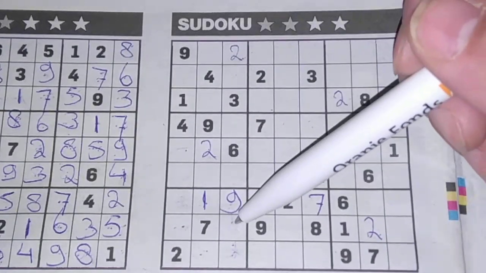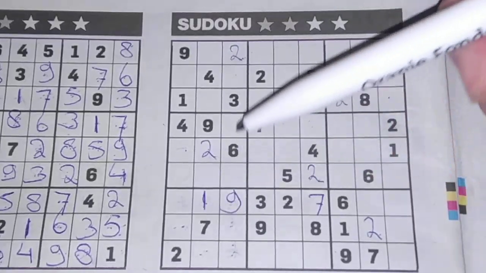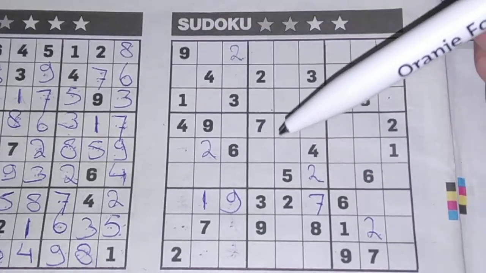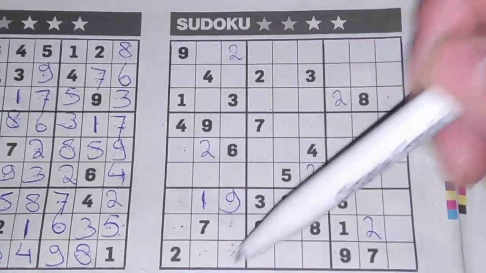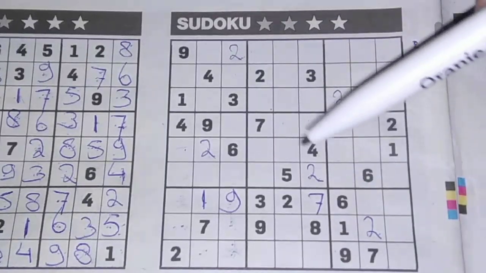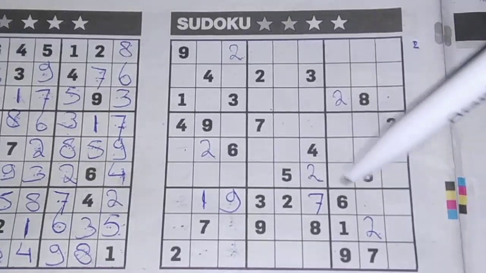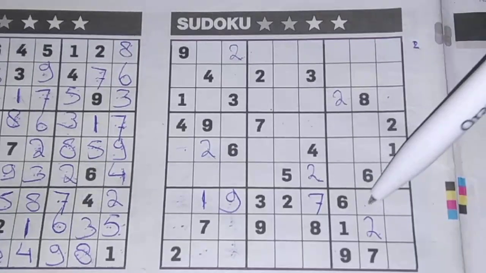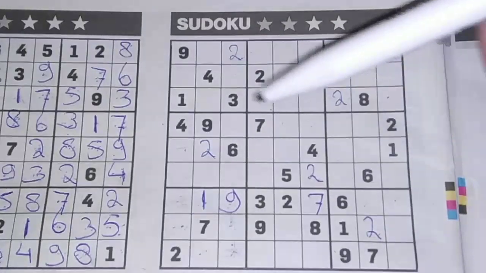We have 8. 8 cannot be here, so 8 should be there. Or the 5. The 5 we do not have. So I need to wait for more information. These 3 numbers in this row for the numbers 4, 5, and 8. And I cannot fill this yet.